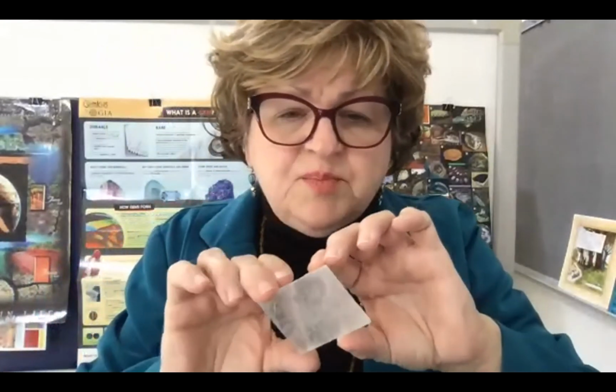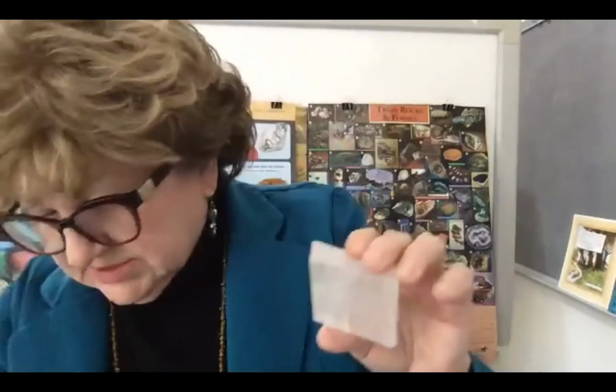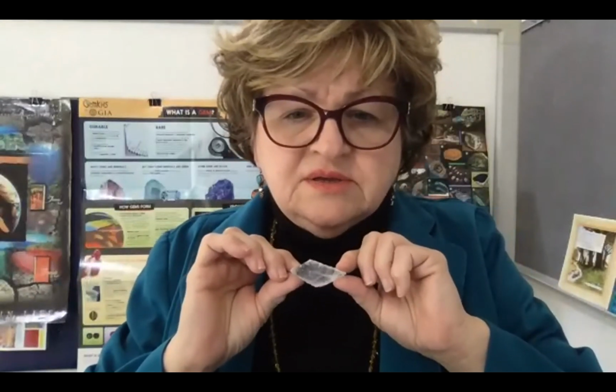Calcite. Calcite is in the shape of a rhombus, and that's how it forms, and it's got rhombal cleavage. So when you break it, it's always going to break into a rhombus. Another piece down here. Here it is right here. Look at that. Can you see that rhombus? Hold it up against my shirt. You can see that rhombus right there, just like this rhombus.